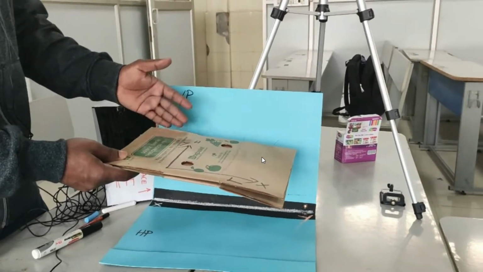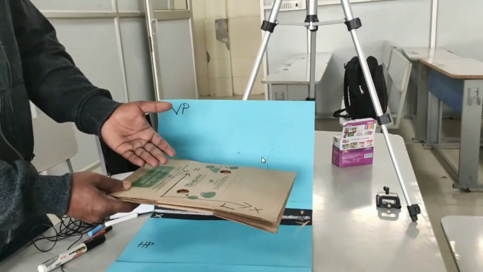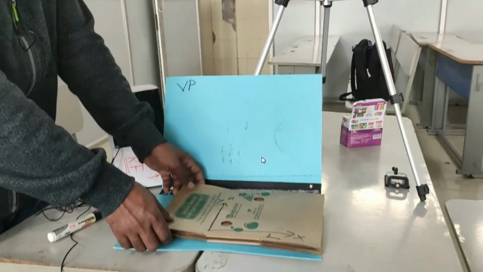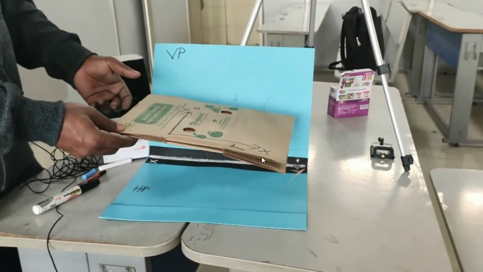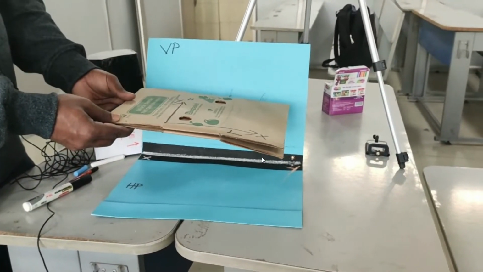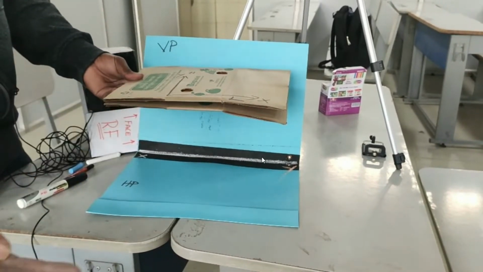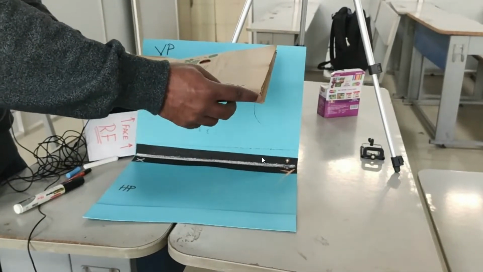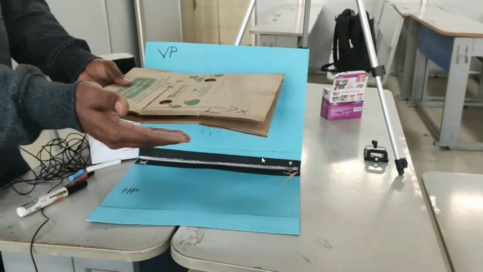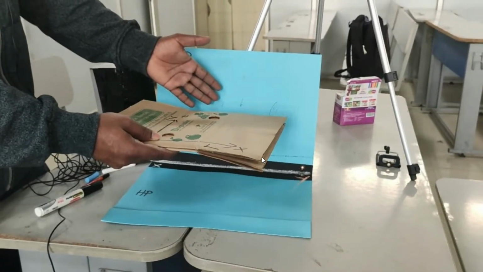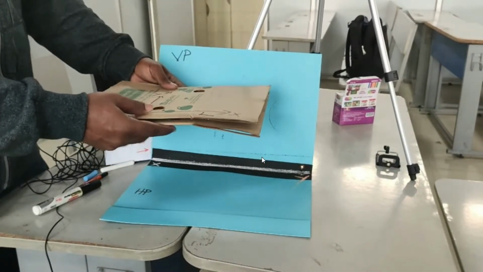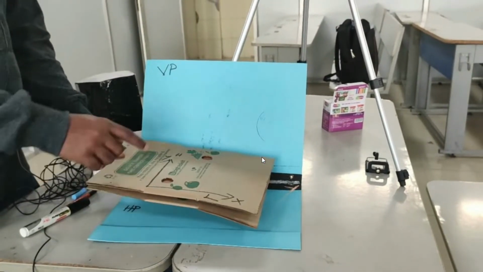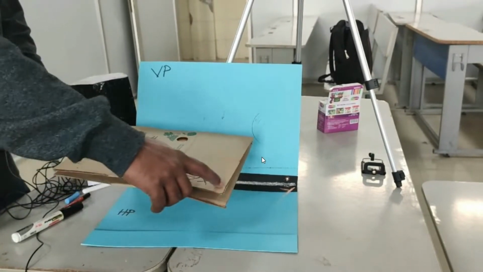Now go to the second case, in front of VP and above HP. You can see it is perpendicular to VP and parallel to HP, so it is exactly merging. If you see the object from the top view, you will get length and width, and the front side view will give the length only, because it's a 2D element, there is no thickness. So the length of the object will appear as a single line on the VP screen, the vertical plane screen. Only that length. When you are seeing the top plane, you will get length and width. So there is no doubt.